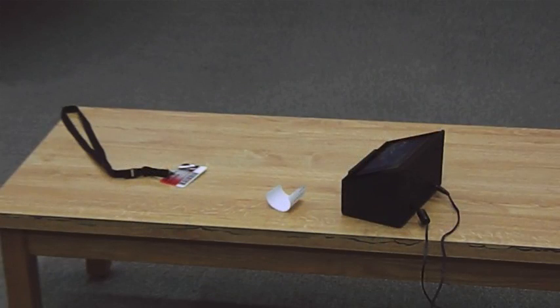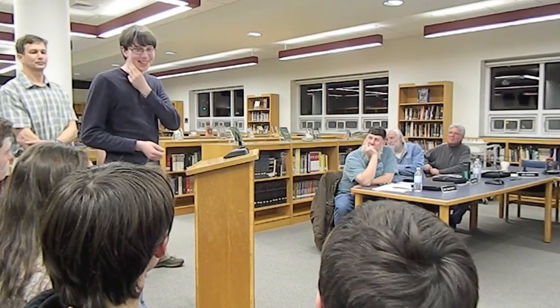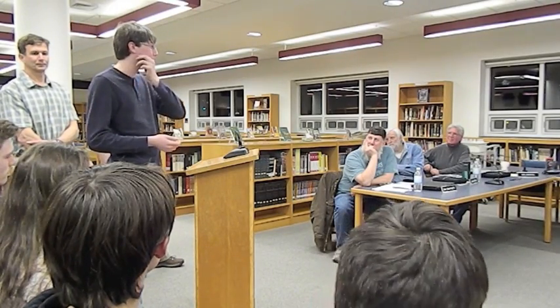Not good. So we came up with this, which is basically just a little computer, and it's got a touch screen, thermal printer, and a barcode scanner. The software needs some polishing off, but we've got the basic prototype down.